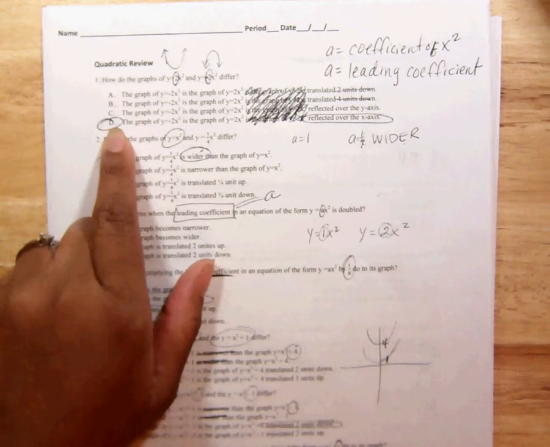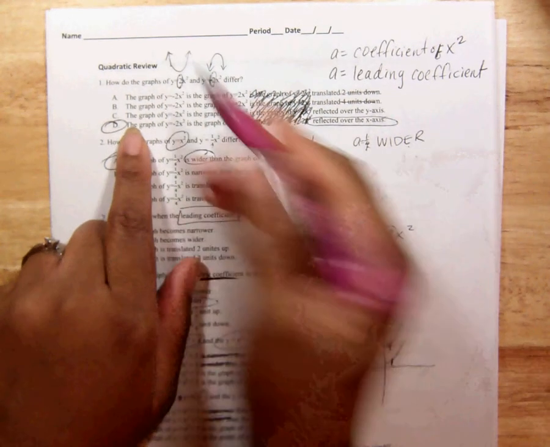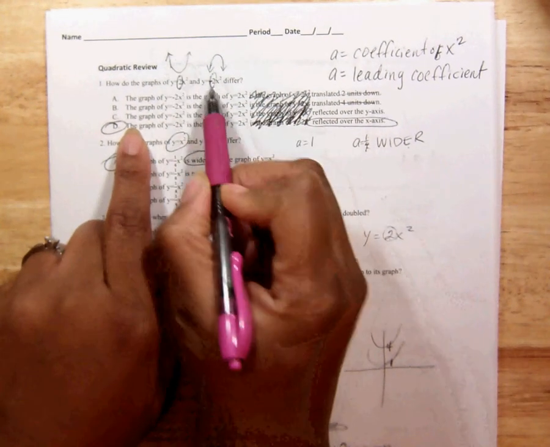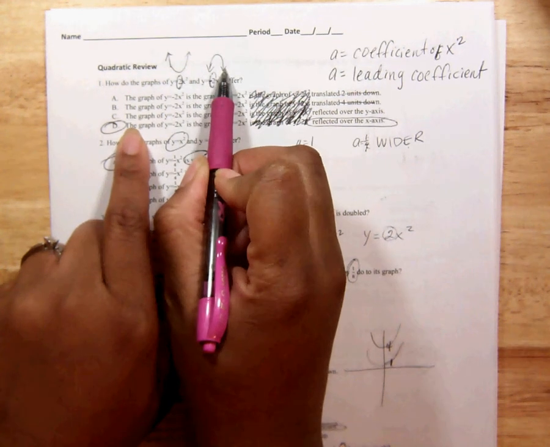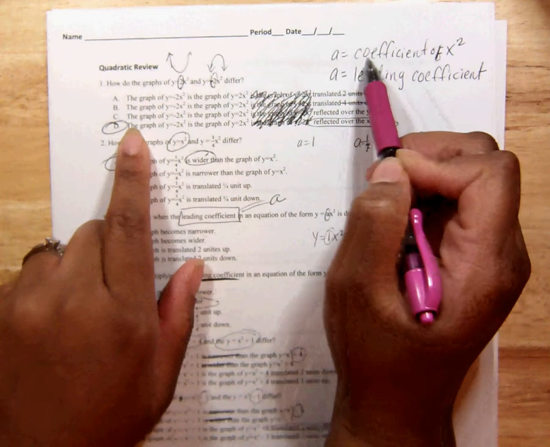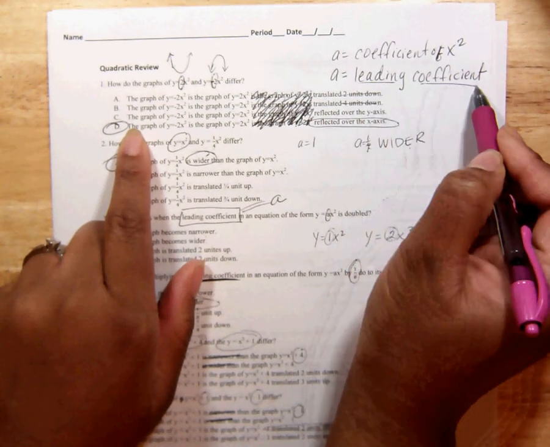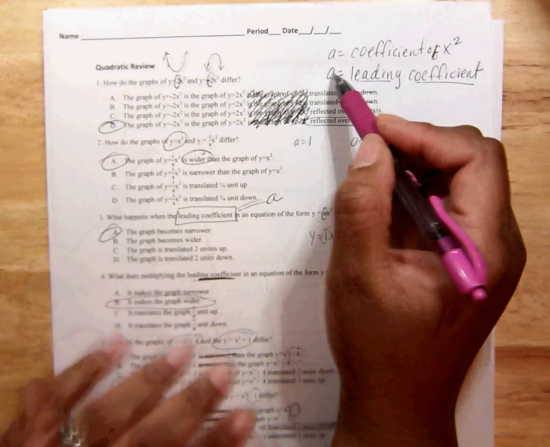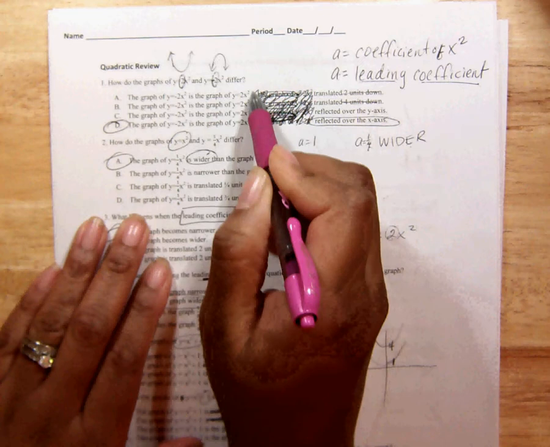The reason the answer is D is because A is positive, so that means it's going to point up. Here, A is negative, that means it points down. What else do you need to know? A is the same thing as saying coefficient of x squared, or if you see the words leading coefficient, it's talking about A. On your worksheet, you might want to cross this section out because that shouldn't be there.